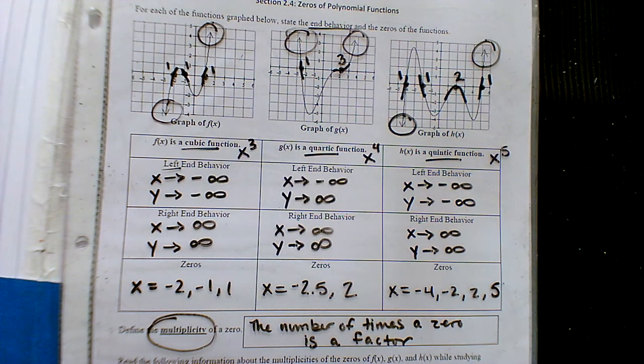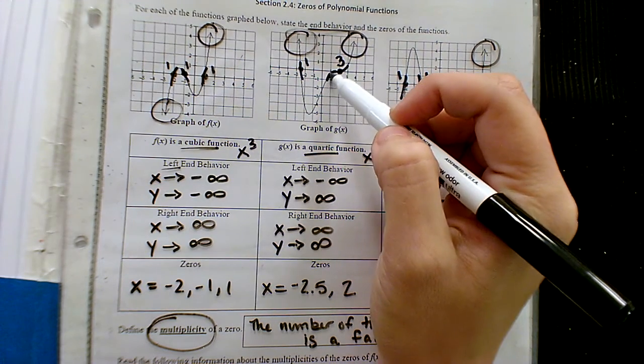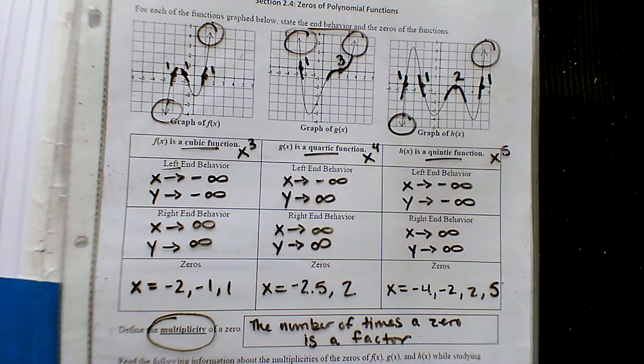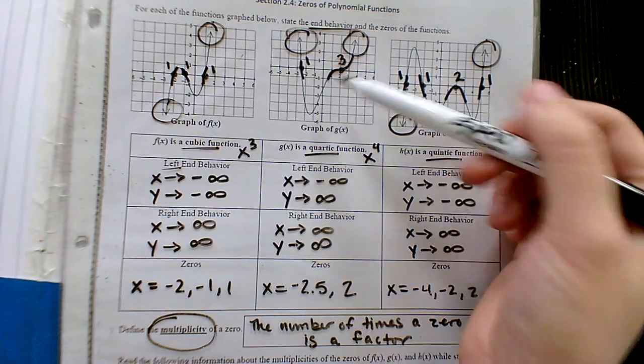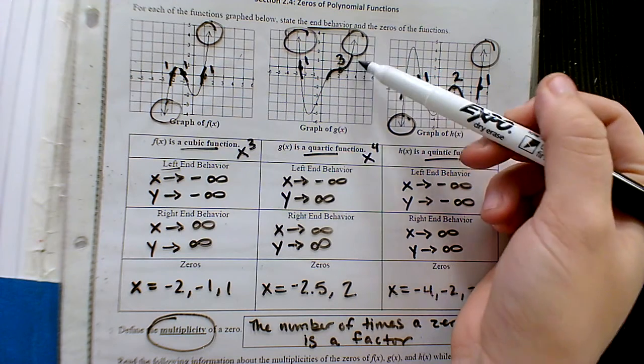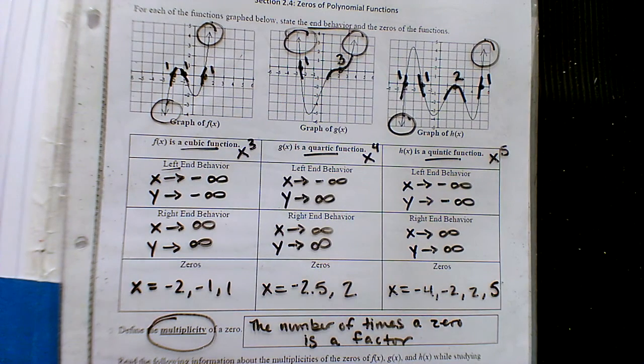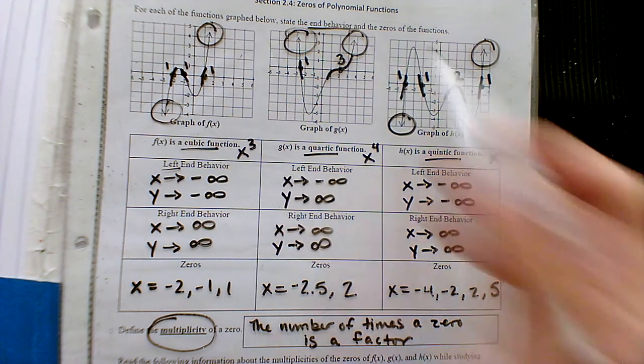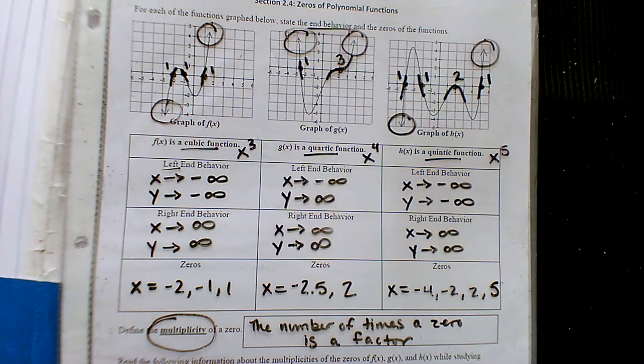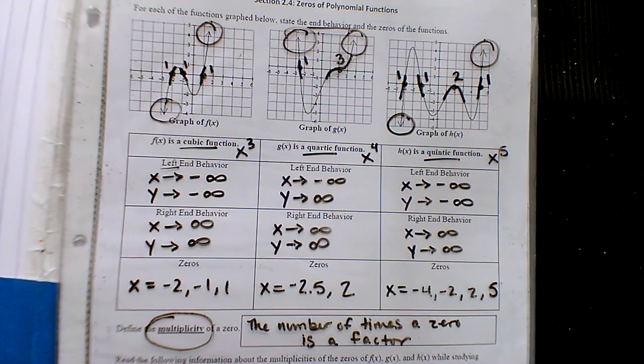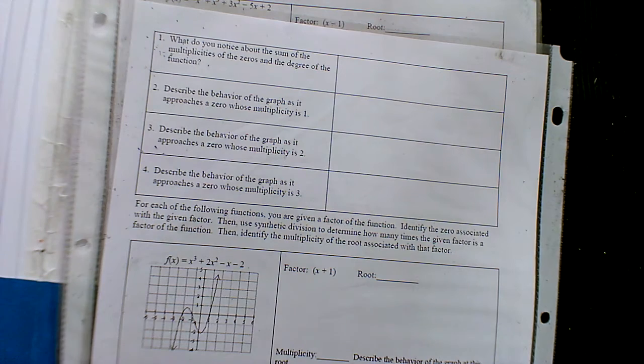And then 3 is a little tricky, like Seth mentioned, around it. It's pretty close. We're going to classify a multiplicity of 3 as going through the x-axis, because clearly we go from below to above in this case. But as it goes through the x-axis, it starts to level. You kind of have that flatness to it. Okay, so we're going to go ahead and jot down those 3 descriptions on the next page. Those are 3 very important characteristics that we're going to be able to identify as soon as we look at a graph.